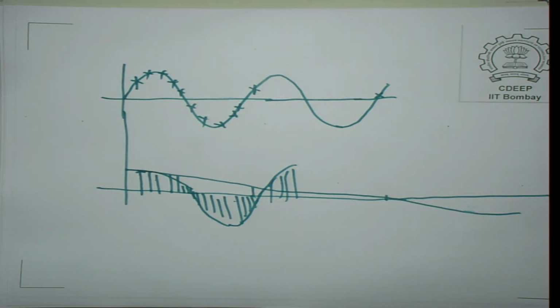This is also seen sometimes in movies where you are watching a wheel which is rotating, usually a car wheel, and in case the speed of the vehicle becomes high, at some point the car wheel seems to become stationary and in fact reverse in direction.